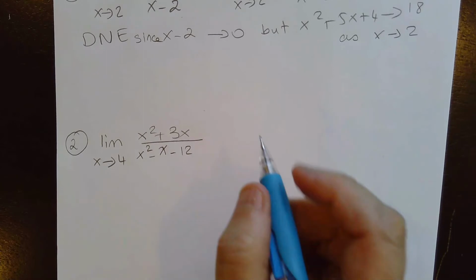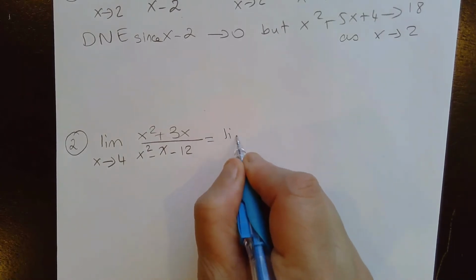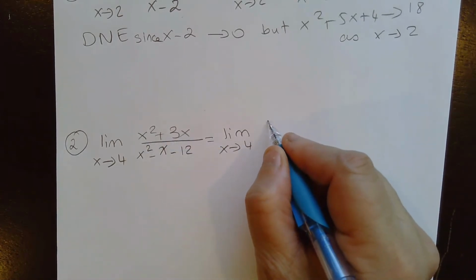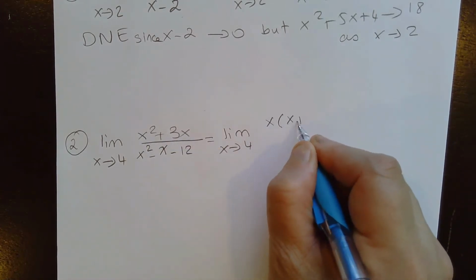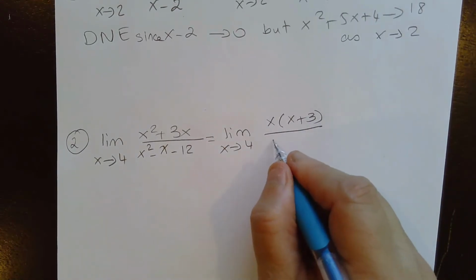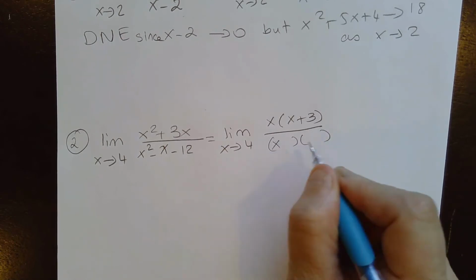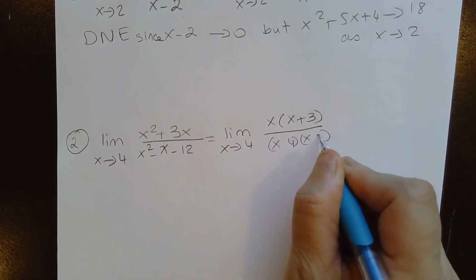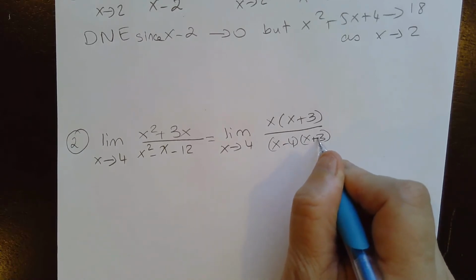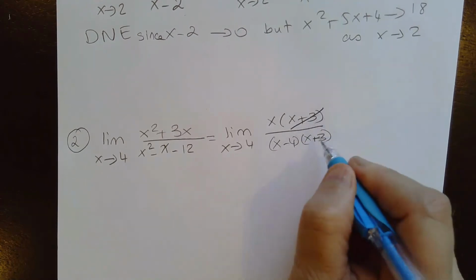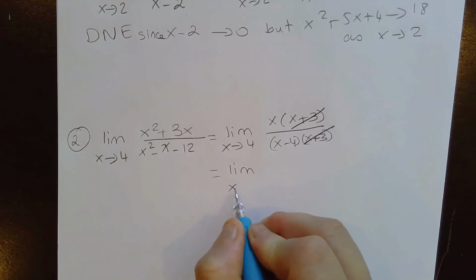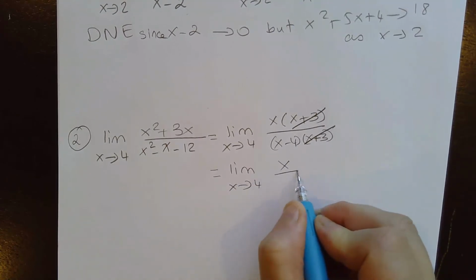Let's see if we can factor the numerator and the denominator. So we can factor the GCF, which is x, in the numerator. We have x plus 3 over the denominator, which gives us x, and 4 and 3, right? 4 times 3 is 12. One of them is negative, minus 4 plus 3. So now x plus 3 cancel out, and we'd be left with the limit as x approaches 4 of x over x minus 4.